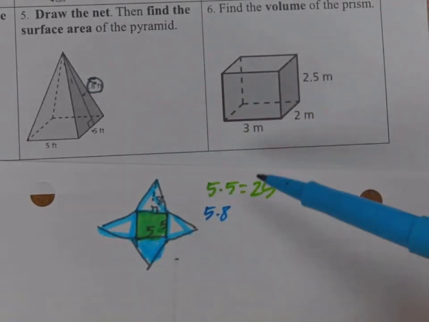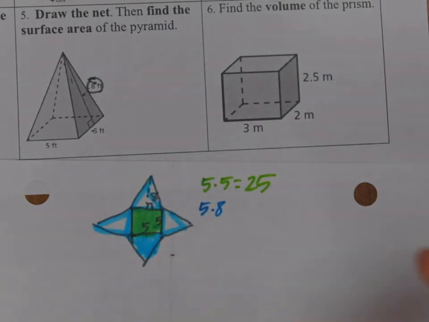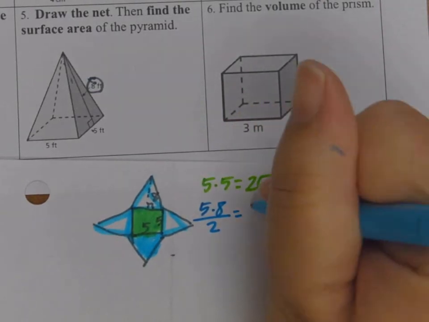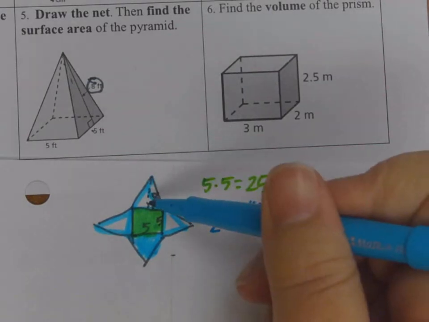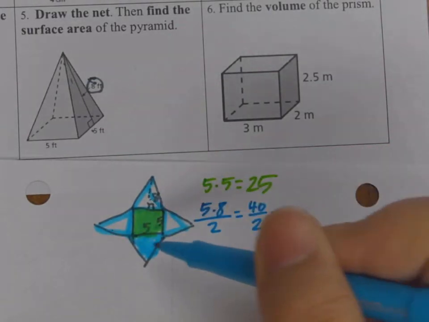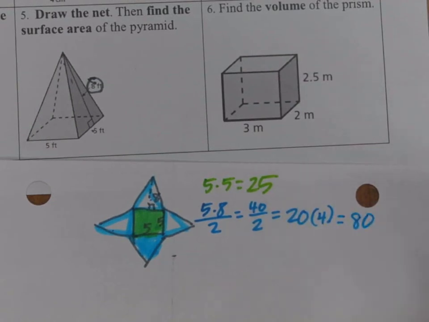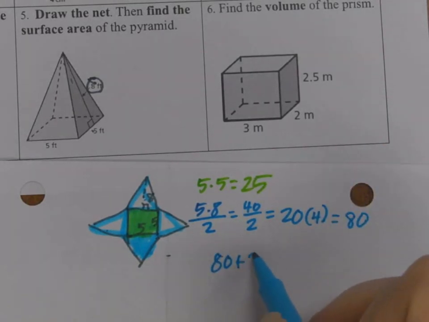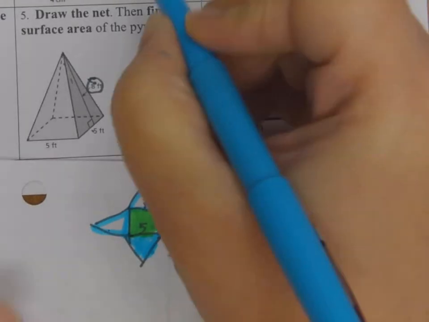Some of you probably missed this question because you forgot triangles have to be cut in half. So you're going to do 5 times 8, which is 40, and then you've got to cut 40 in half. So what's 40 divided by 2? 20. Now how many triangles do we have? We have 4 of them, so you're going to times 20 by 4, which equals 80. And then you just add 80 and 25 together, which equals 105 feet squared.